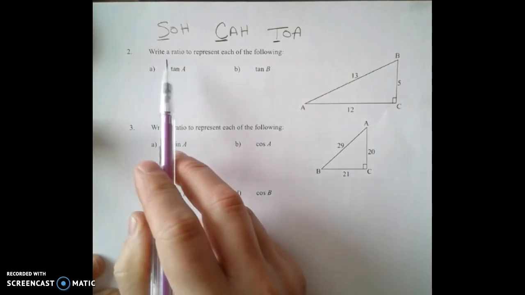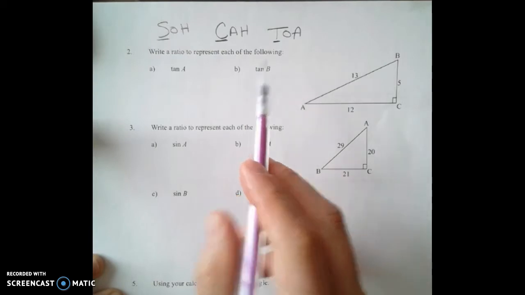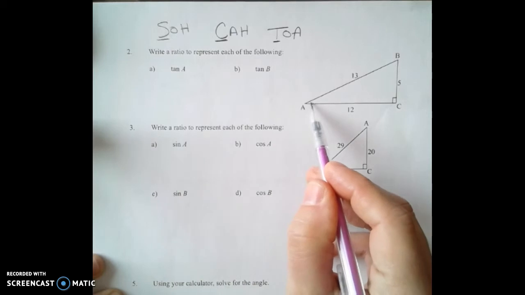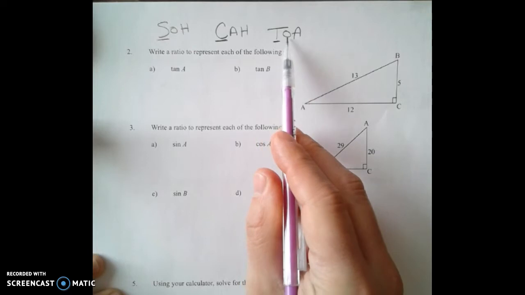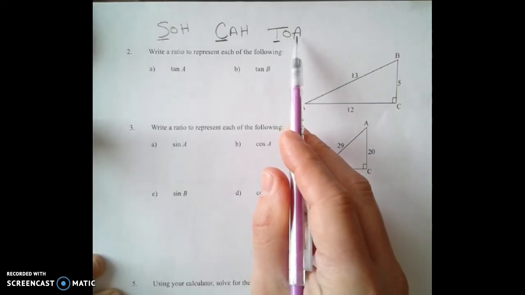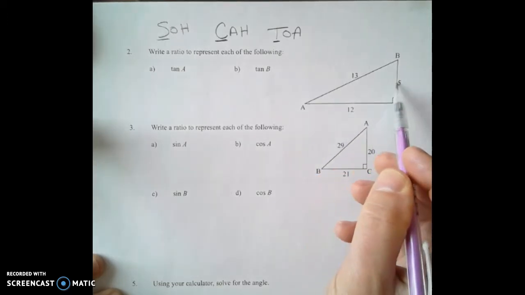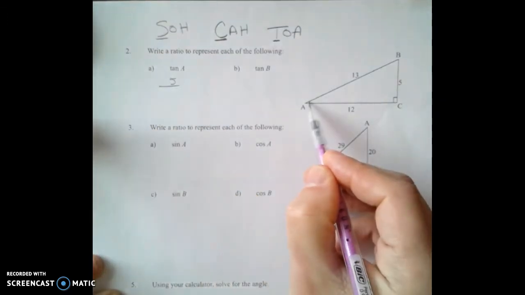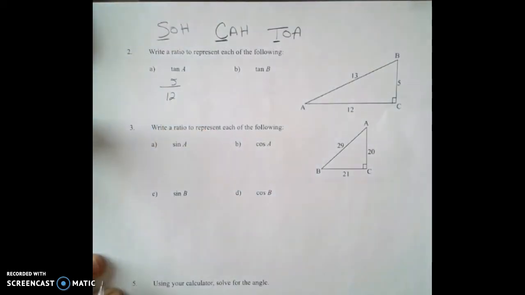And in our first question, we're going to use this triangle over here to write a ratio to represent each of the following. The first example, they want the tangent of angle A. So I'm looking at angle A, which is right here on my triangle. And to find the tangent, the ratio is going to be the opposite side over the adjacent side. So the first thing I'm going to do is look across to the opposite side, which is a value of 5. Opposite over the adjacent side. Well, the adjacent side is this side right here, which is equal to 12. So the tangent of A is going to be the ratio of 5 to 12.